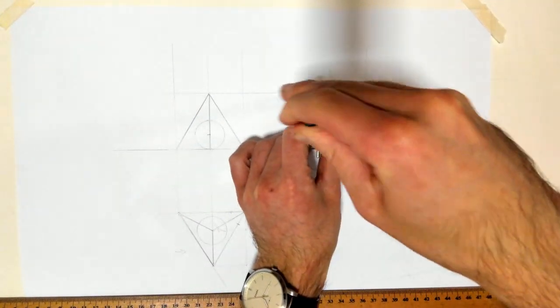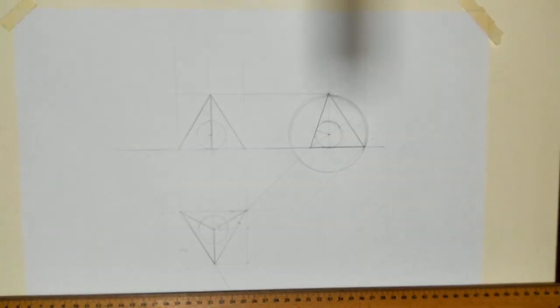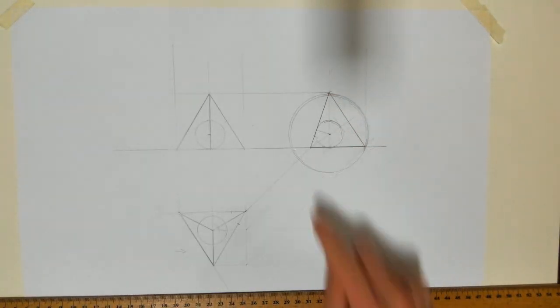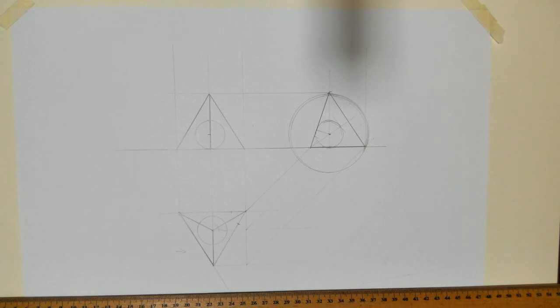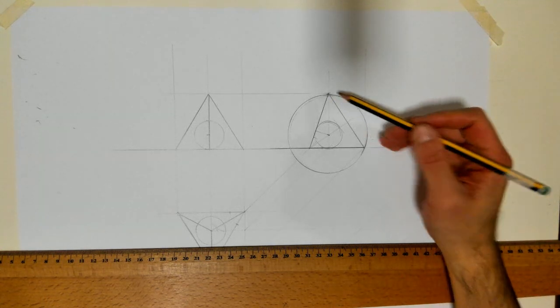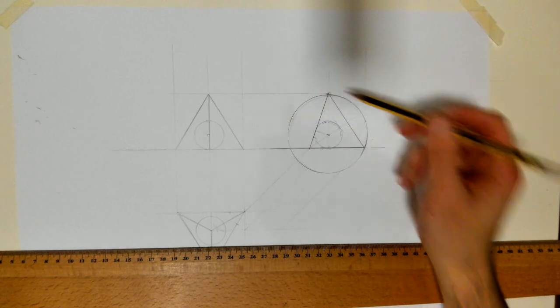I just need to rub out a small part of there just where my compass slipped, but you can see where it goes to the top point there, that point there, and goes the rest of the way around. It's just tidied up so you can see how it passes exactly through the top point and this point here, and then the rest of the way around.